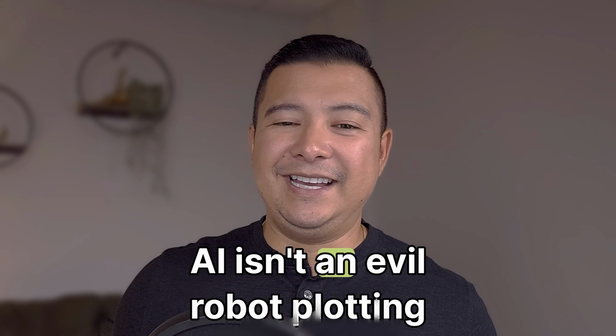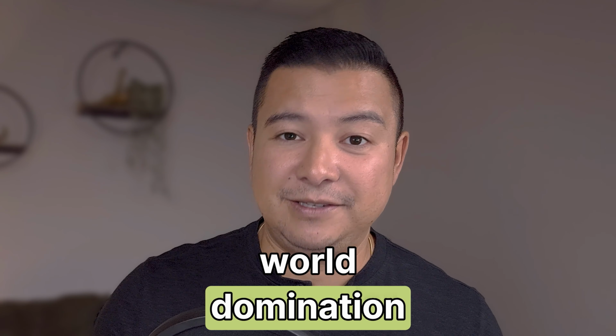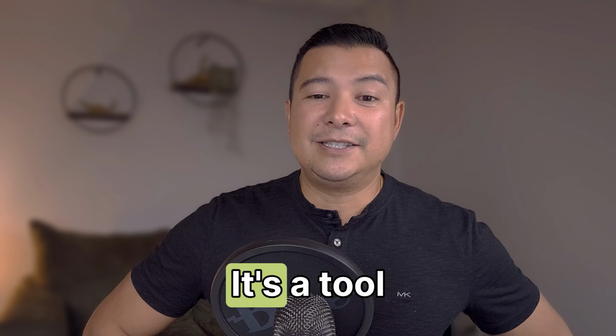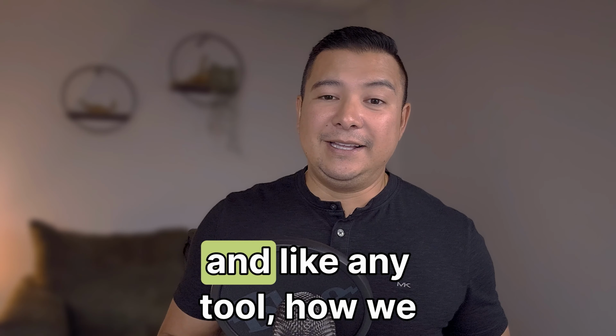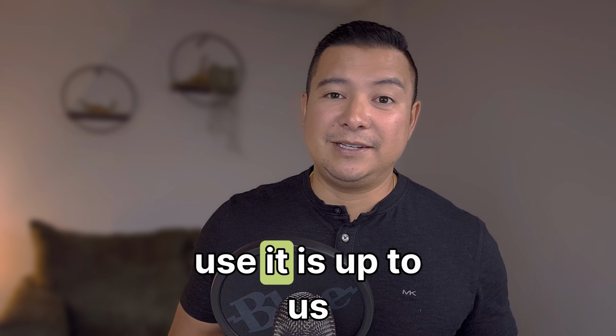So AI isn't an evil robot plotting world domination. And it's definitely not magic. It's a tool, a powerful one. And like any tool, how we use it is up to us.